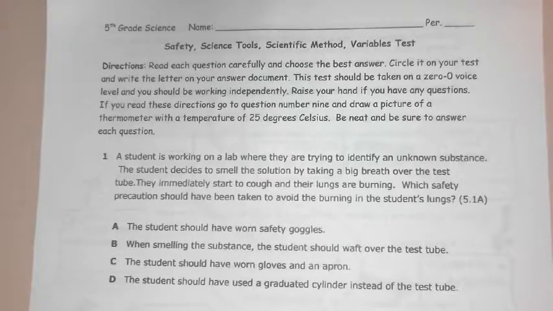Number 1. A student is working on a lab where they are trying to identify an unknown substance. The student decides to smell the solution by taking a big breath over the test tube. They immediately start to cough and their lungs are burning. Which safety precaution should have been taken to avoid the burning in the student's lungs?